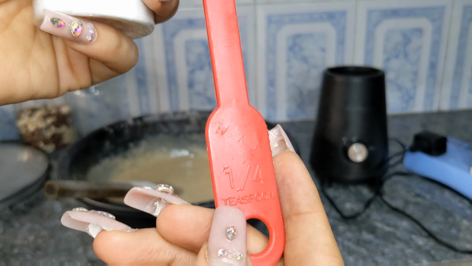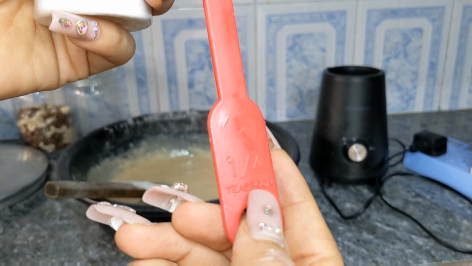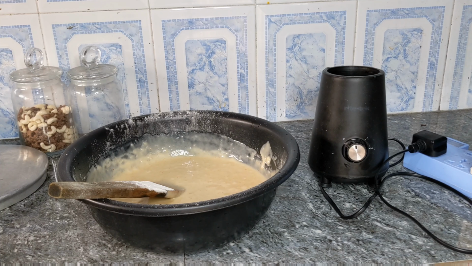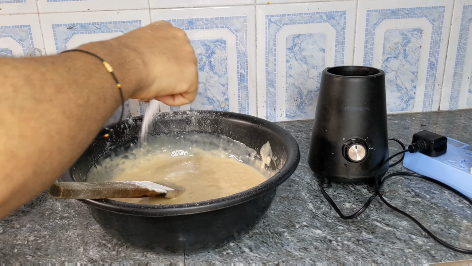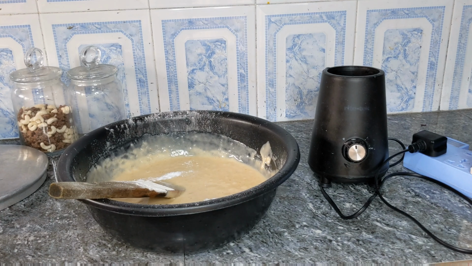I'm going to zoom that in, but here I'm adding my baking soda. Add 1/4 teaspoon. I add about 3 of that into my mixture, and then I'm going to mix that up again.